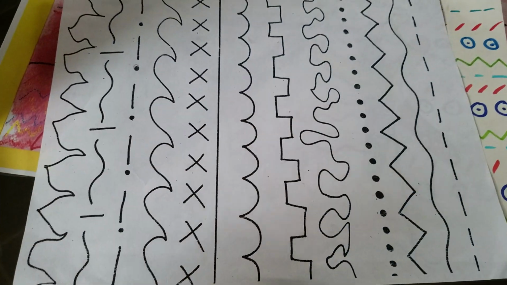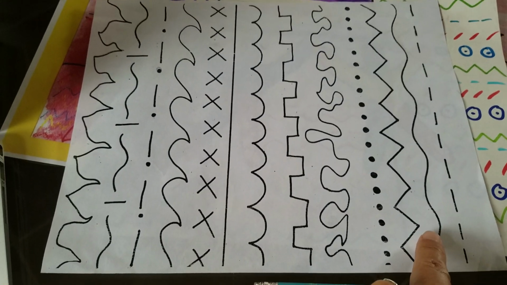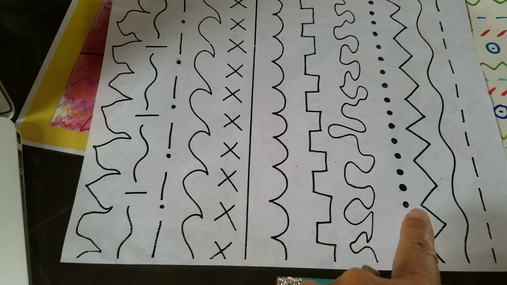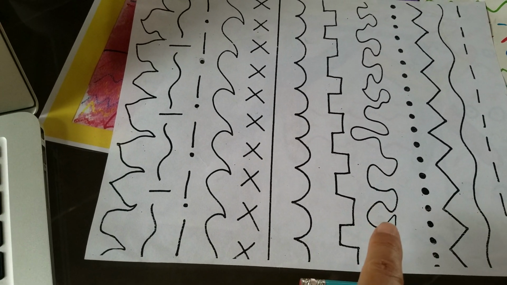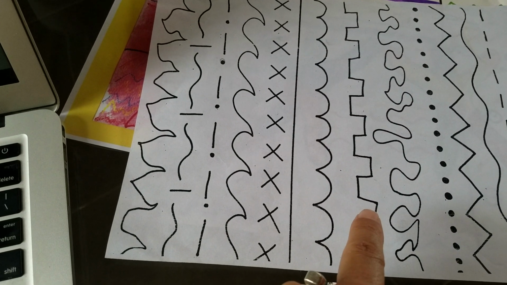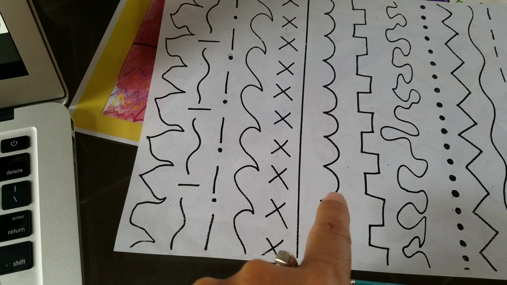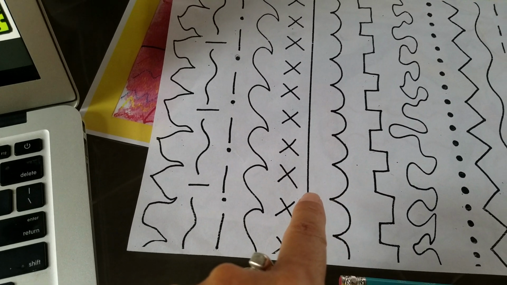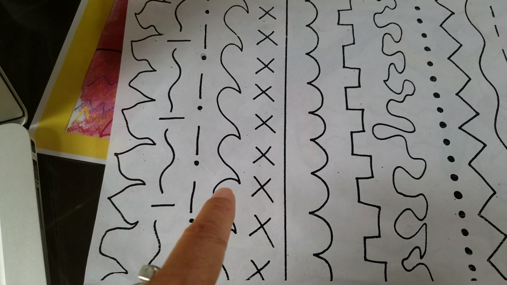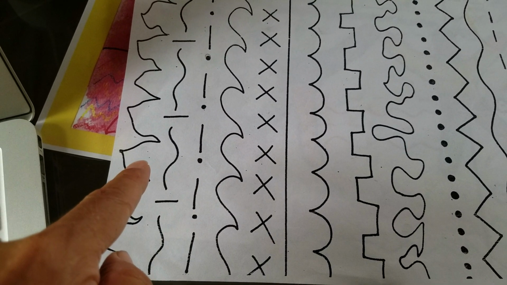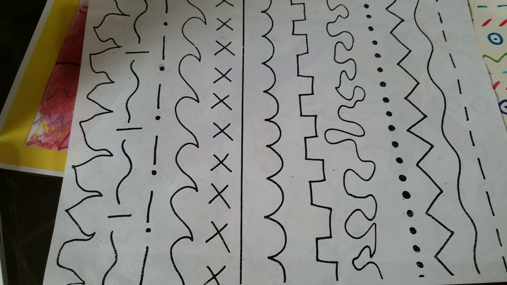Let's have a look before you get started at some of these different kinds of lines. So we have broken, wavy, zigzag, dotted, crazy crooked line. This is the line that looks like a castle or teeth. Bumpy, straight, X line. This is a wavy line. Maybe you're going to do a fire or a combination line.